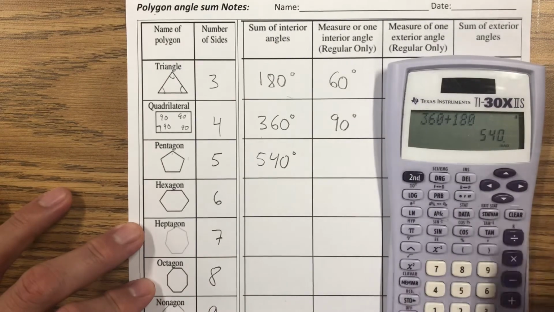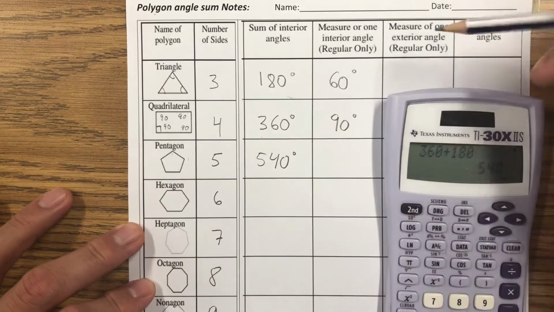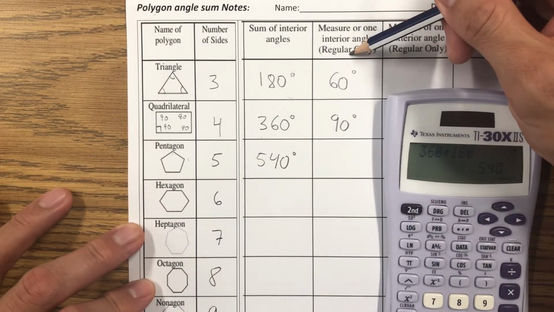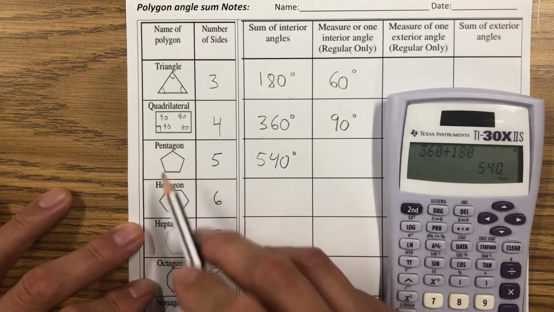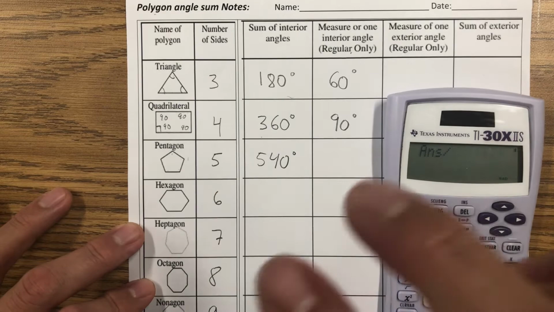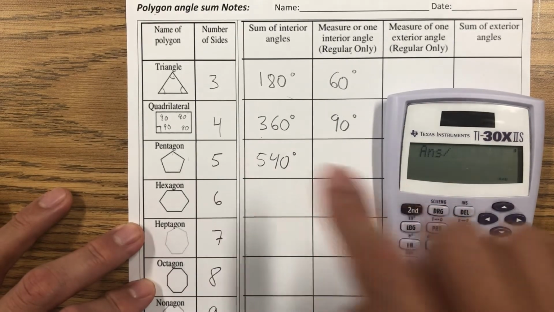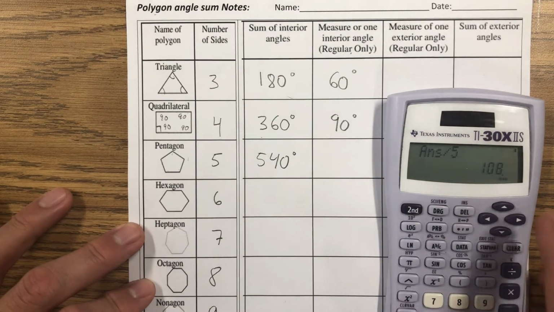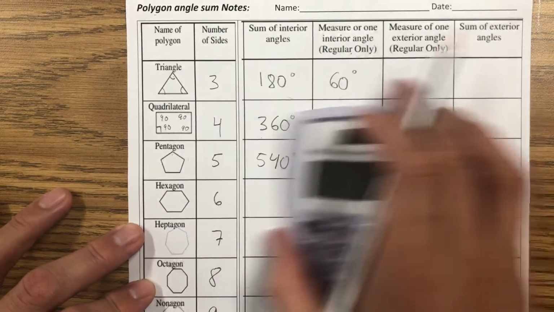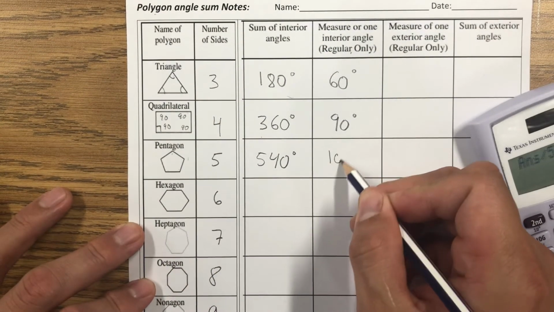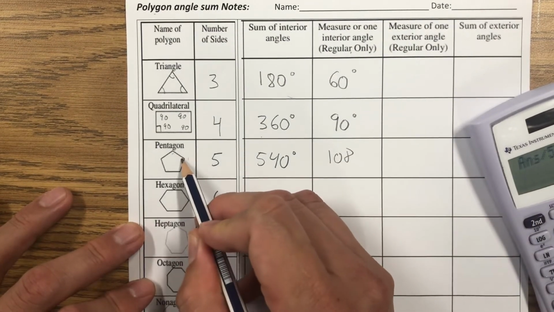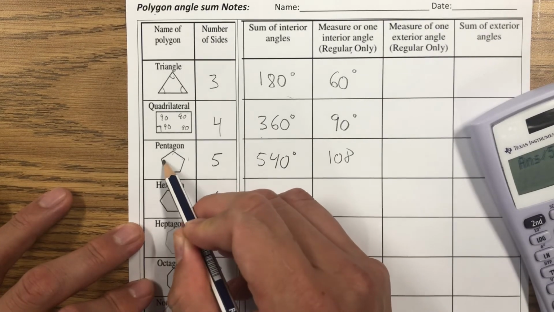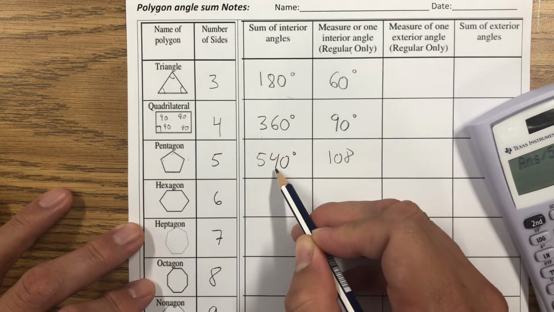Now I'm going to take 540, and if the pentagon is regular, that means all the angles are the same, so what can each angle be? Since there are 5 of them, I'm going to divide that by 5. Each angle has to be 108 degrees. So again, this is 108, 108, 108, 108, and 108 degrees, and they add up to 540.